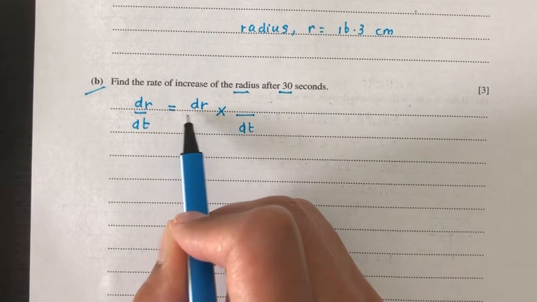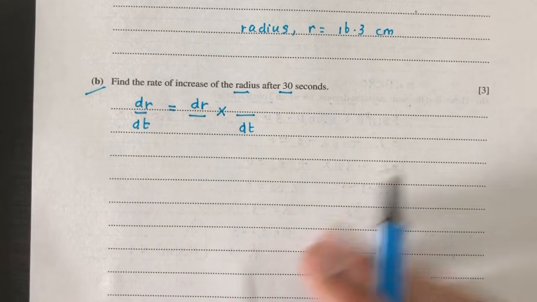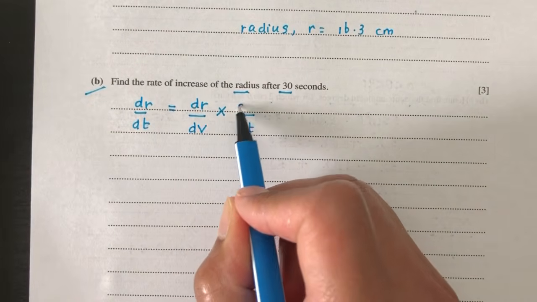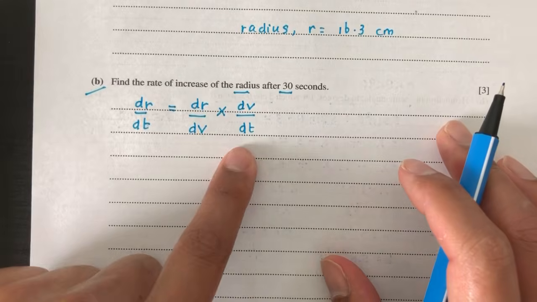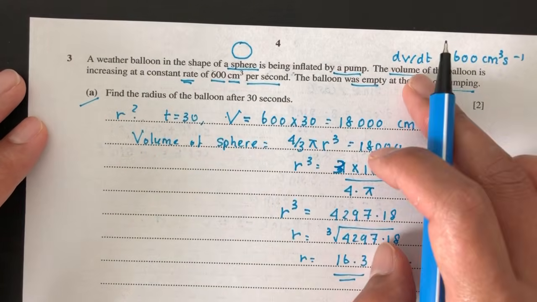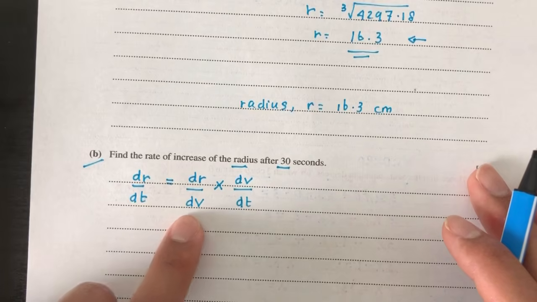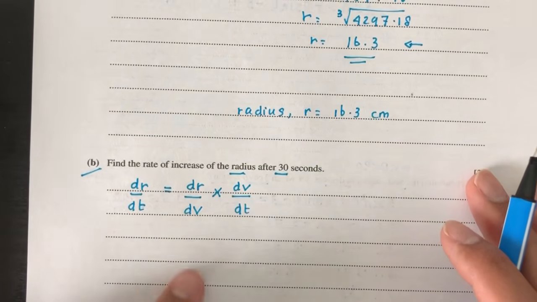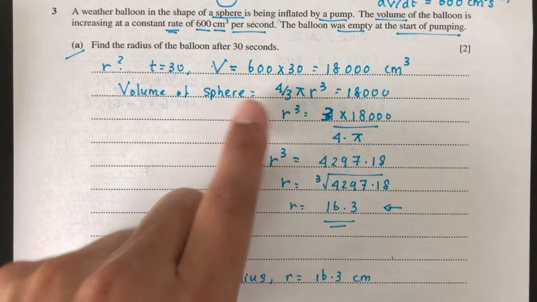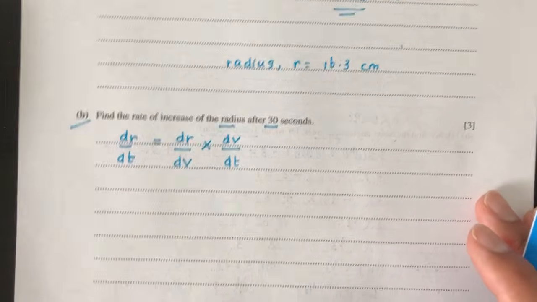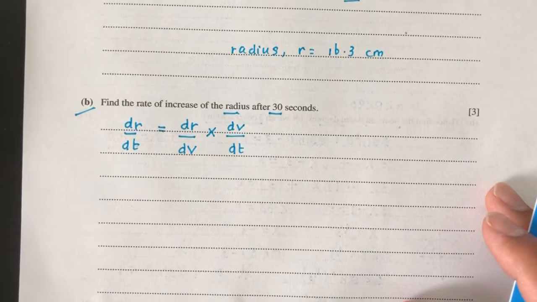So what links radius and time in this question? You will see that both have volume in. For the first one, dV by dt is given to you, and dr by dV we don't know yet, but from this formula we know that V and r are connected together. So let's use that to find this value here.